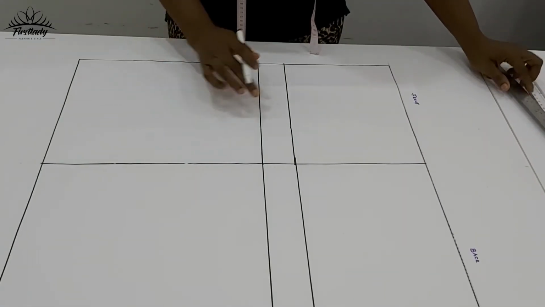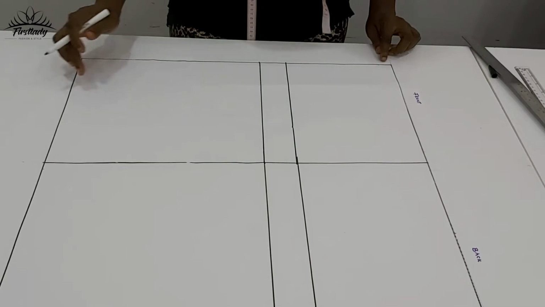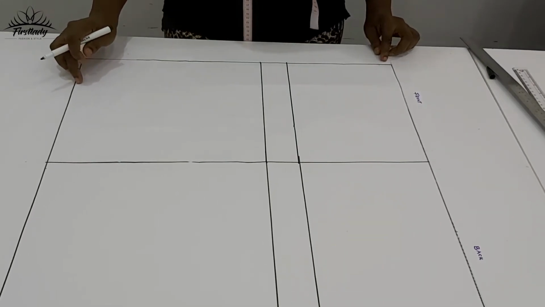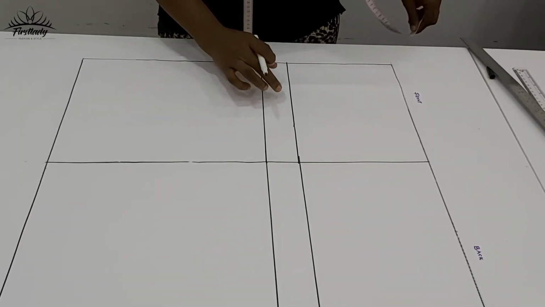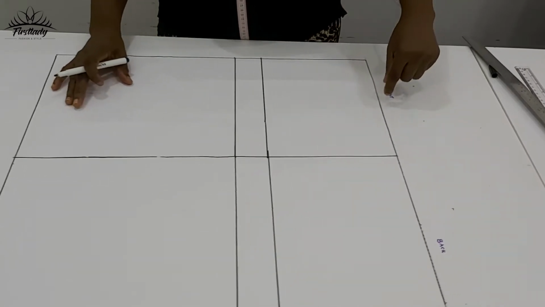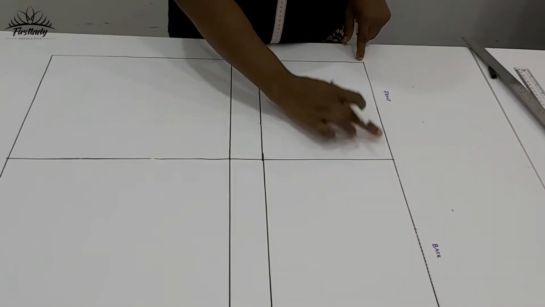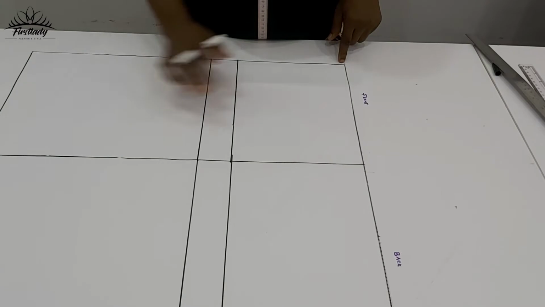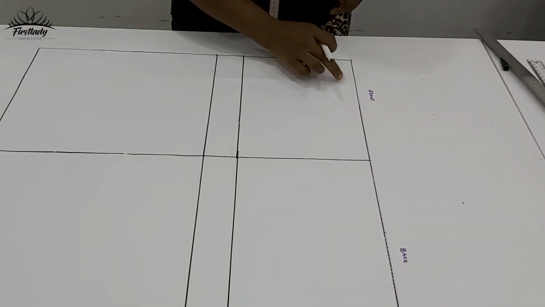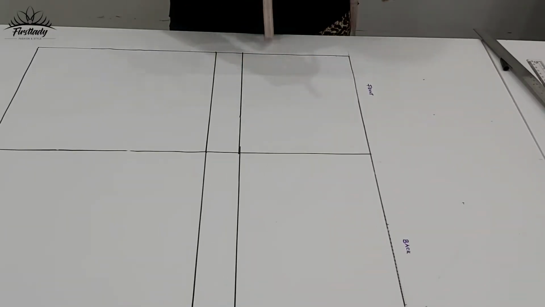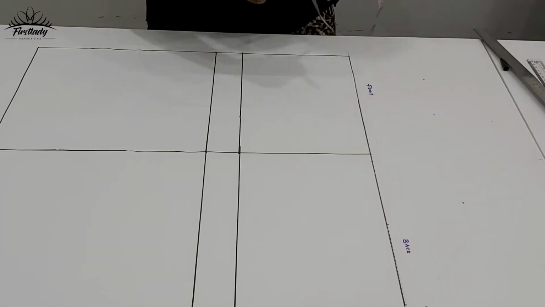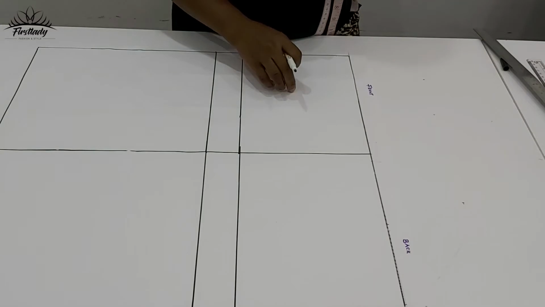So now that we have the hip line here, the next one we have this is the hem line. So now we are going to measure this here is going to be our waistline. The top line here is going to be the waistline. So on this waistline here, we are going to divide the waist measurement by 4. The waist measurement we are using for this pattern is waist 34.